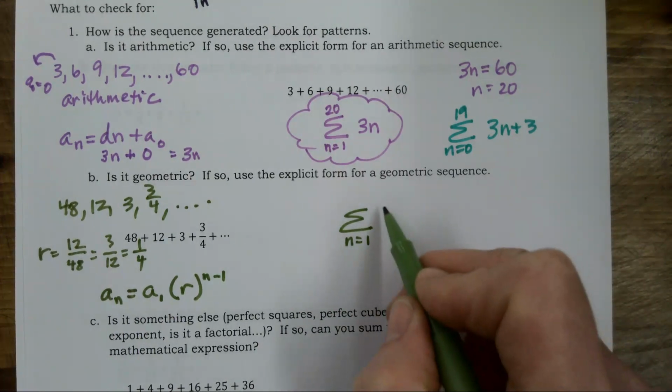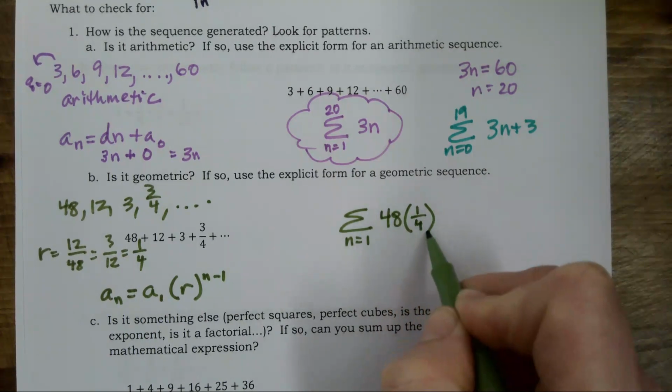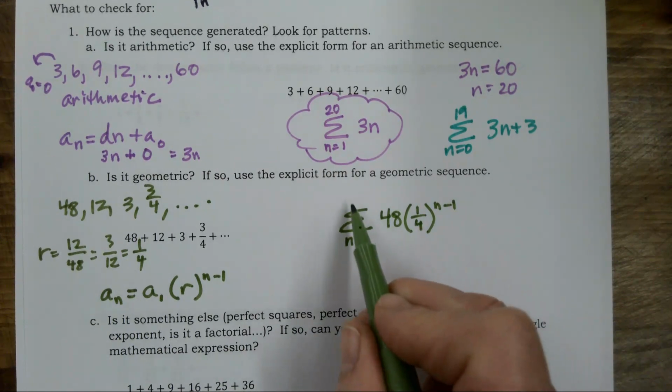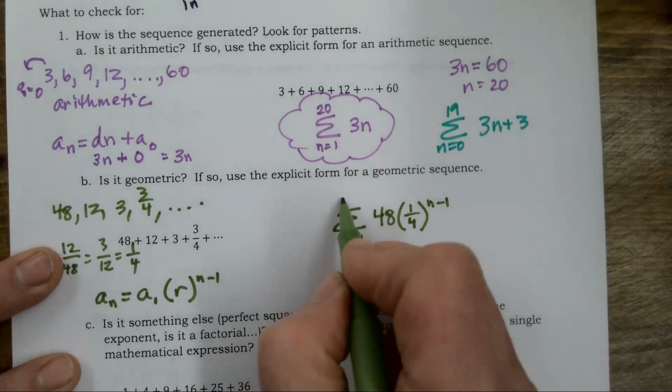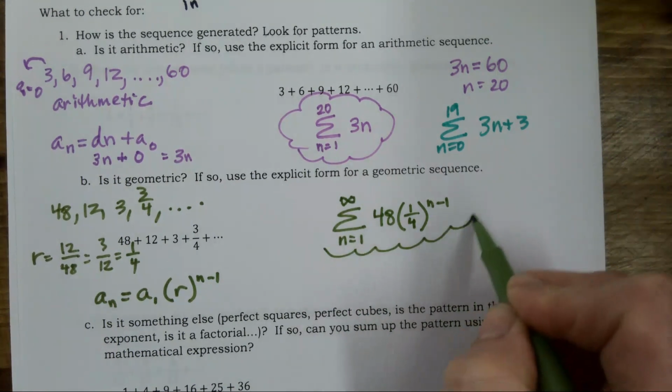And so when I put it in my formula, 48 times 1/4 to the n minus 1 power, I just need to go ahead and figure out what that top number is. And what does the ellipsis indicate to me? It goes on and on and on forever. And so we have a symbol for that as well in math. We have symbols for everything. That means I'm not stopping, I'm going to infinity. And so this would be my easy, quick answer.